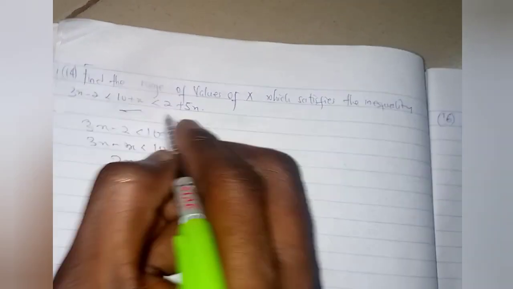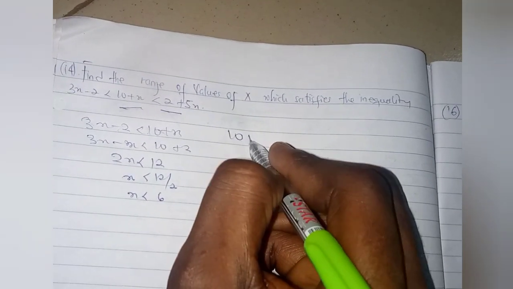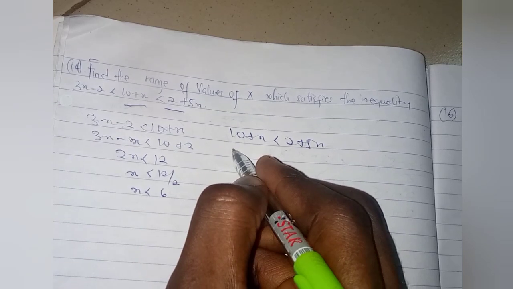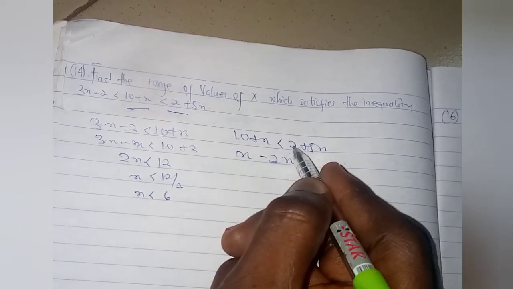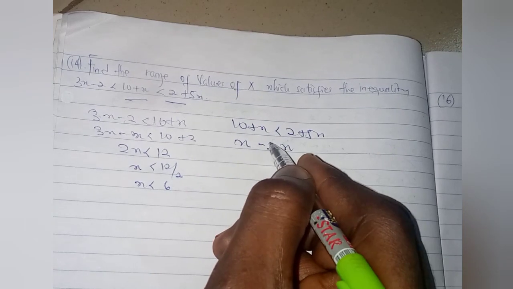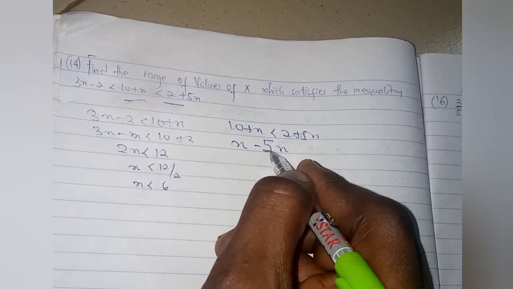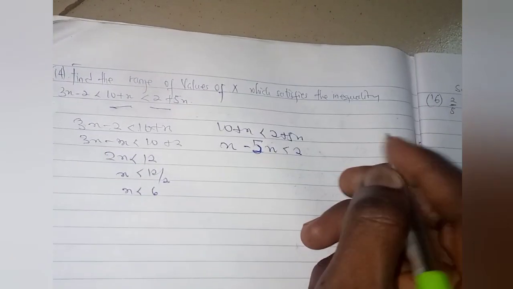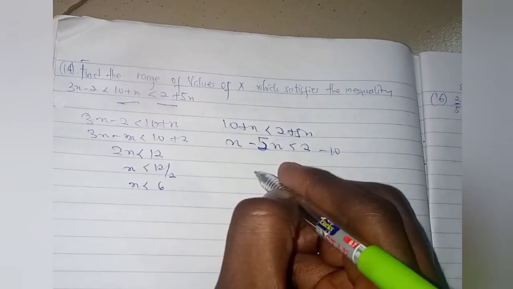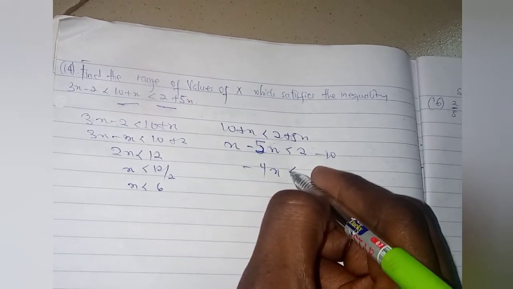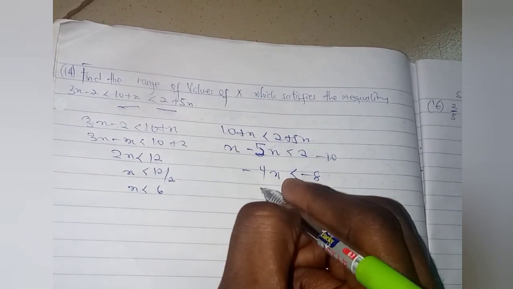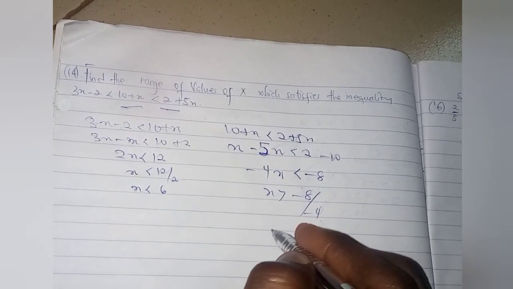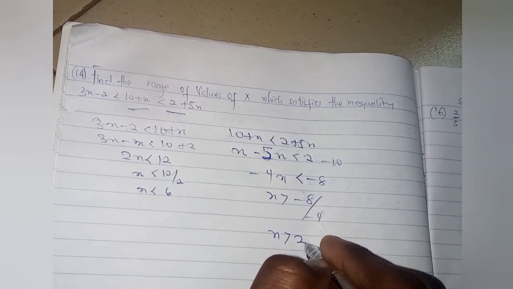Now let's solve this and this together. 10 plus x less than 2 plus 5x, minus 2x, that is crossing x, minus 5x rather, crossing 5x to the left hand side less than 2, crossing 10 to the right hand side, so negative 4x less than 8, divided through by negative 4, x greater than 8 over negative 4, negative 8 over negative 4 rather, so x is greater than positive 2.